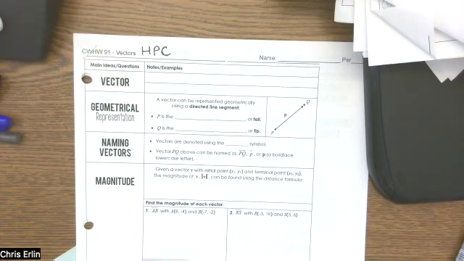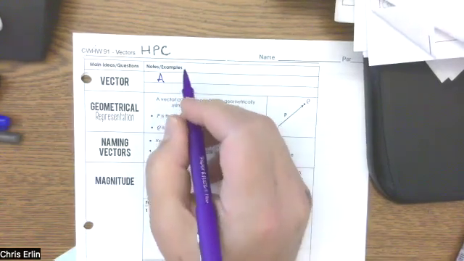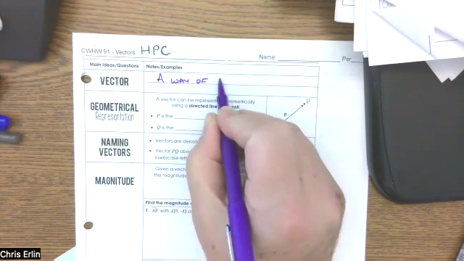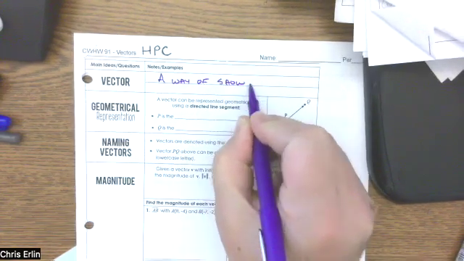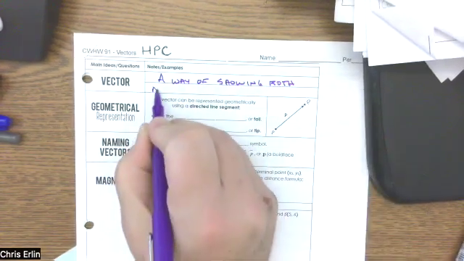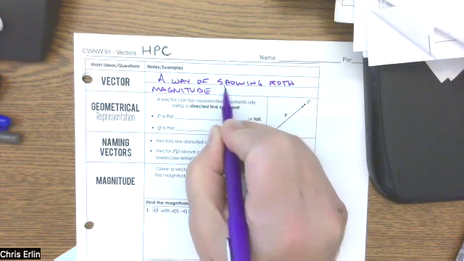All right, we begin vectors. As we just said, a vector is a way of showing or working with both magnitude and direction.